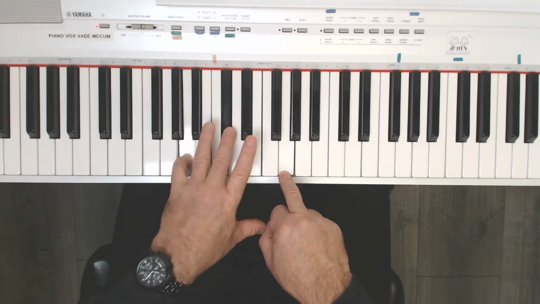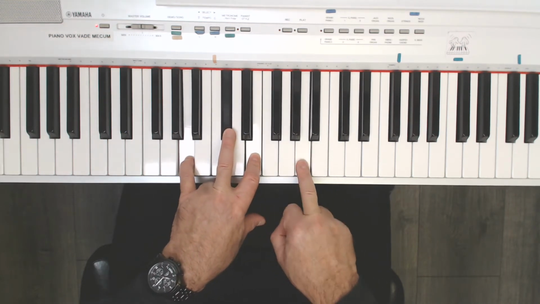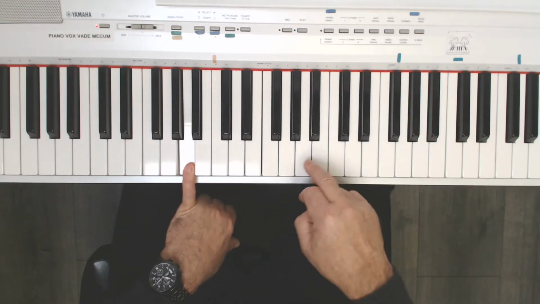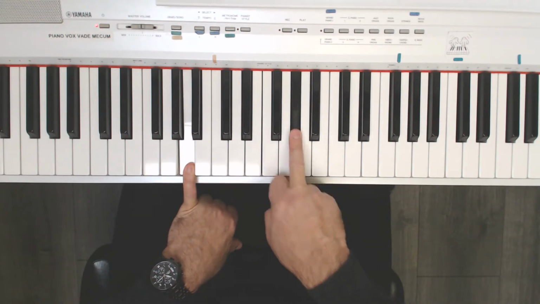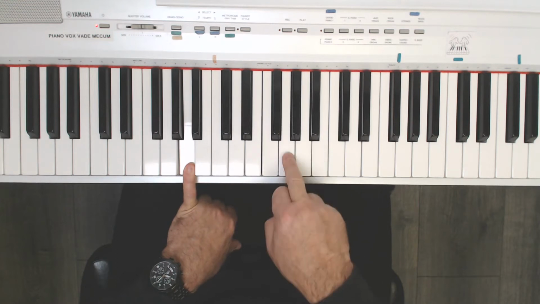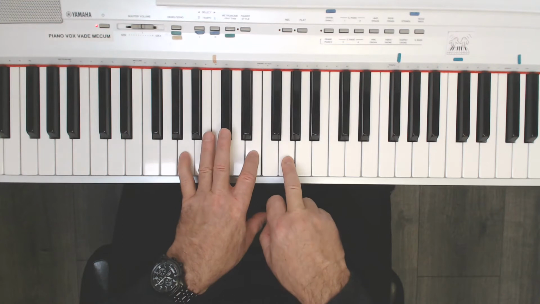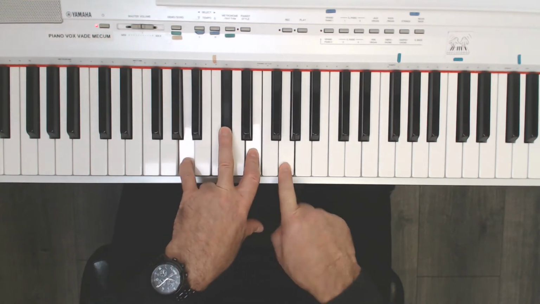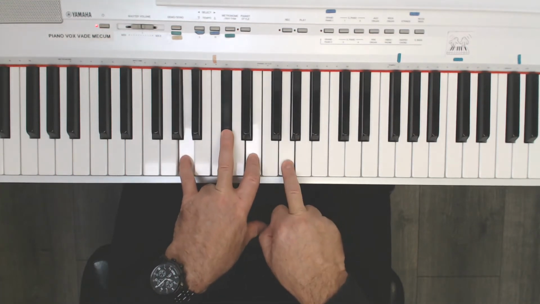Talking in degrees, of course, the major 7 is always a semitone below the root. And a semitone below the major 7 is always the 7, the minor dominant 7th. So A major 7, A7, for example.